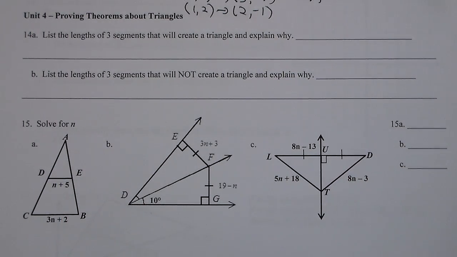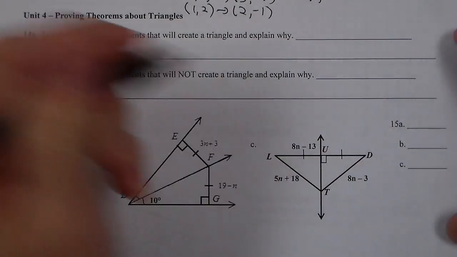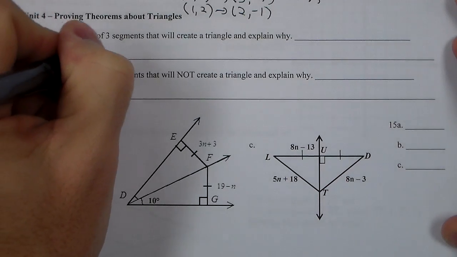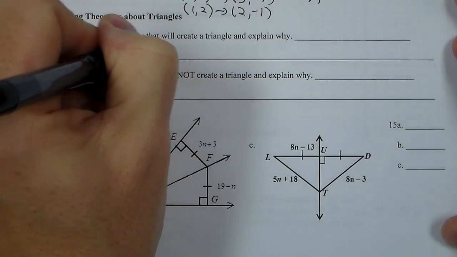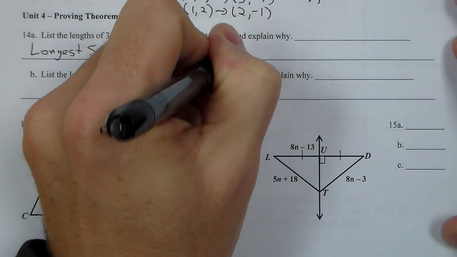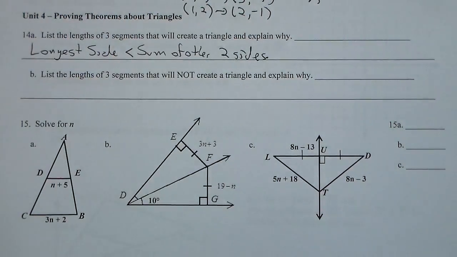All right, we're on chapter 4 of our first semester final review. So for 14a, it says list 3 segments of a triangle that will create a triangle and 3 segments that will not. And what's going to happen here is we need to have that the longest side is less than the sum of the other 2 sides. So as long as that holds up, it's going to form a triangle.